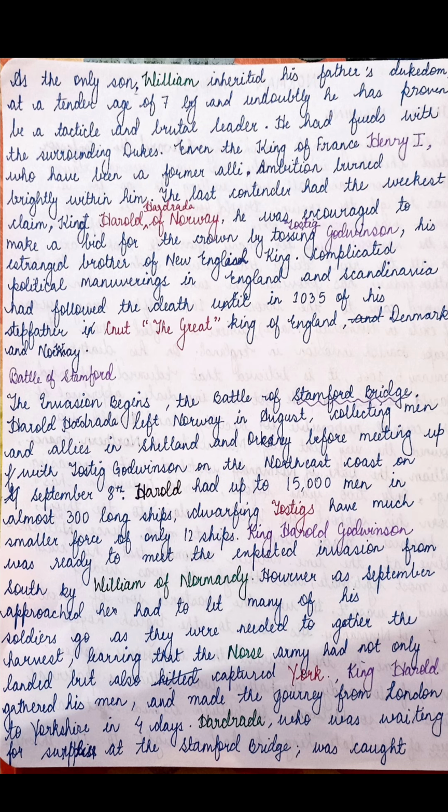King Harold Godwinson was ready to meet the expected invasion from the south by William of Normandy. He knew that something like this was going to happen, so he was ready with all the equipment and everything. However, as September approached, he had to let many of his soldiers go as they were needed to gather the harvest, because of course at that time the nation was a farming nation. So all the revenue that came in was from farming only. So of course he had to let them leave.